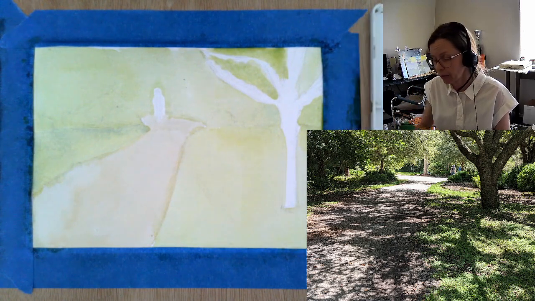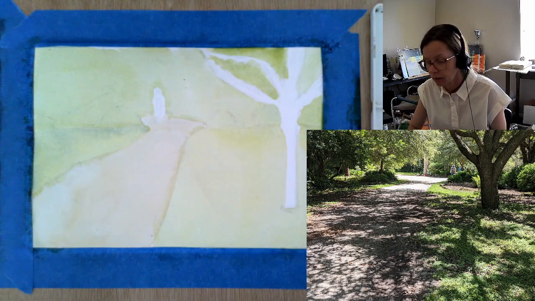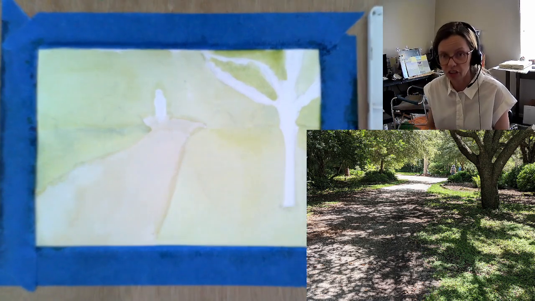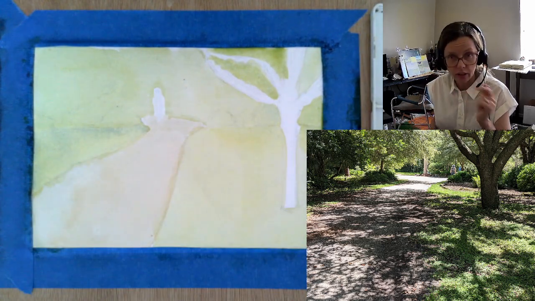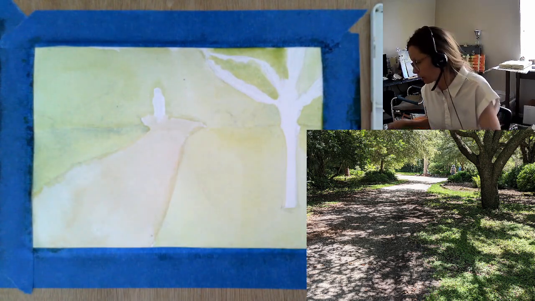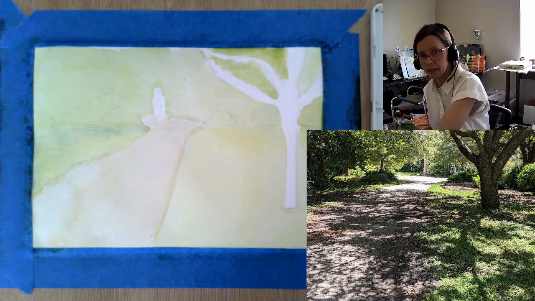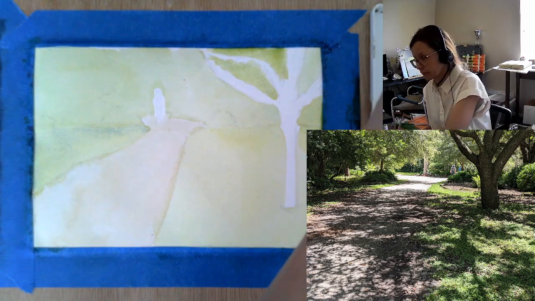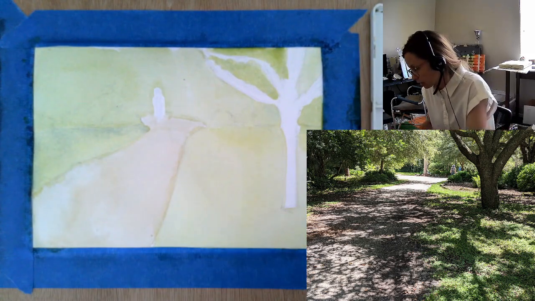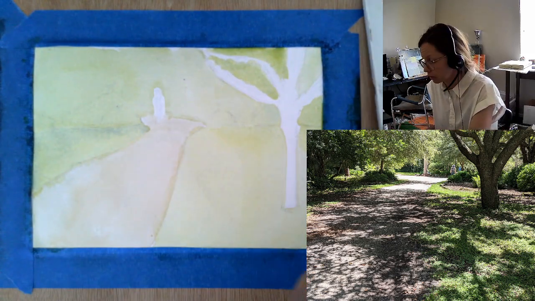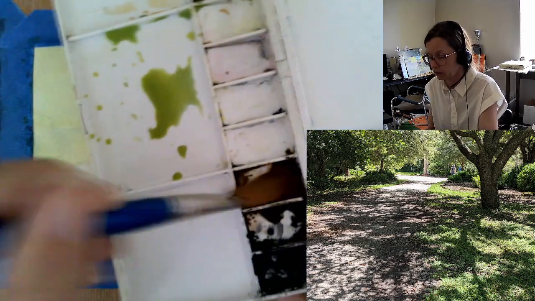Now, if your paper is nice and soaking wet and you want to do some shadows across the ground, this may be a good time to do it. But we'll mix up some color. I'm going to go for some brown.